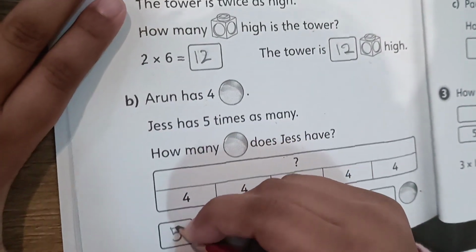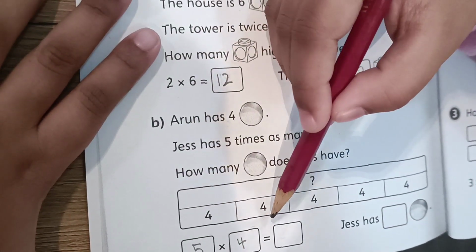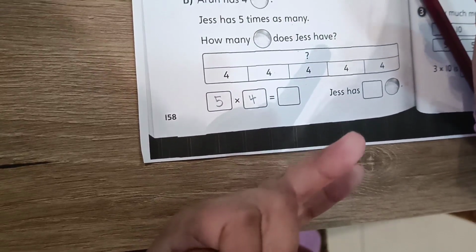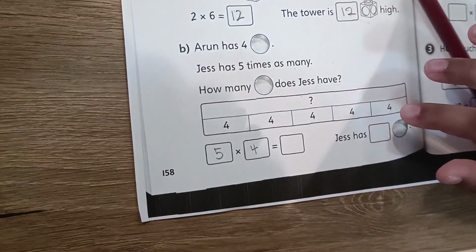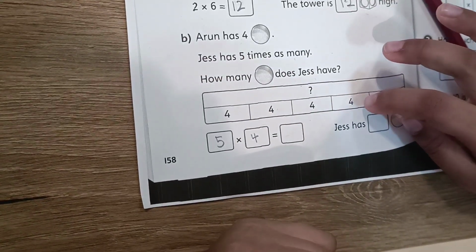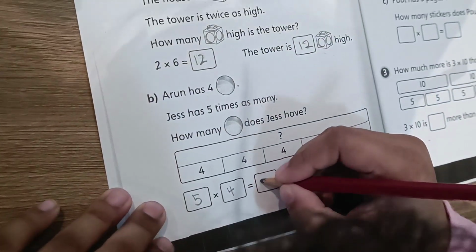Okay, here, how many groups? 5 groups. 4 in each. How much? Let's count. 4, 8, 9, 10, 11, 12, 13, 14, 15, 16, 17, 18, 19, 20. The answer is 20.